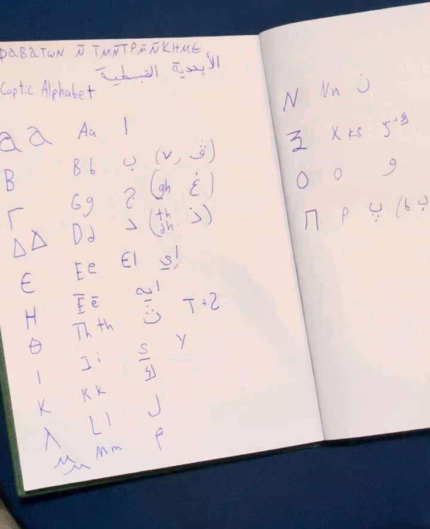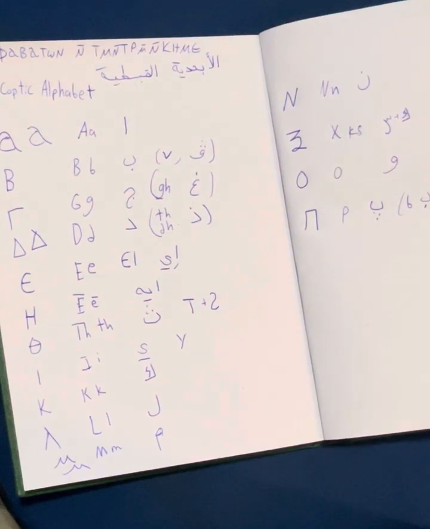In Greek, which is where this letter came from before it got to Coptic, it was probably pronounced more like a P at certain stages of the Greek language.